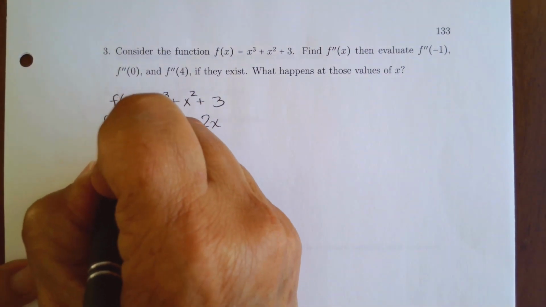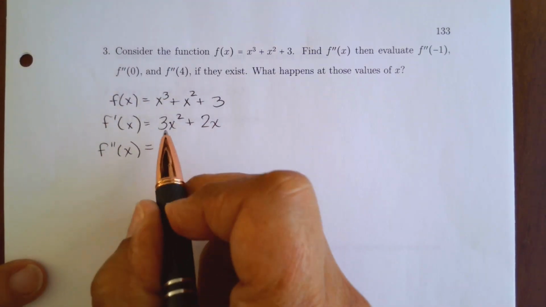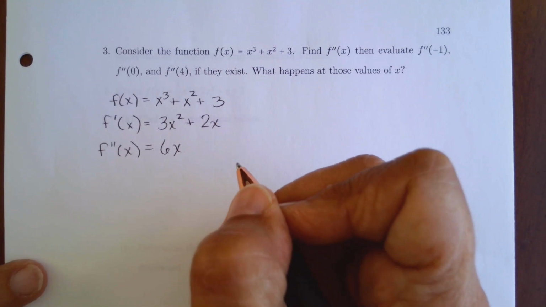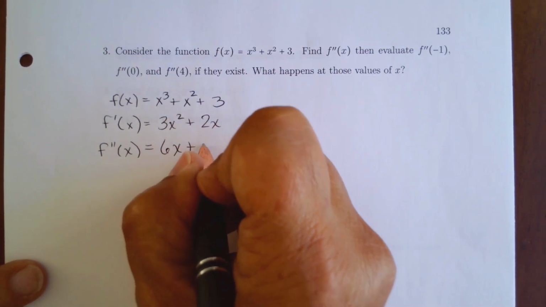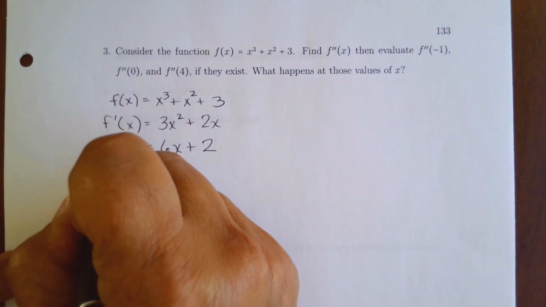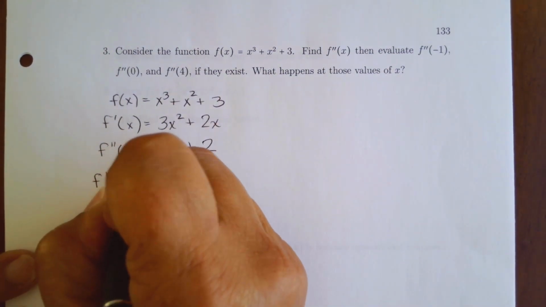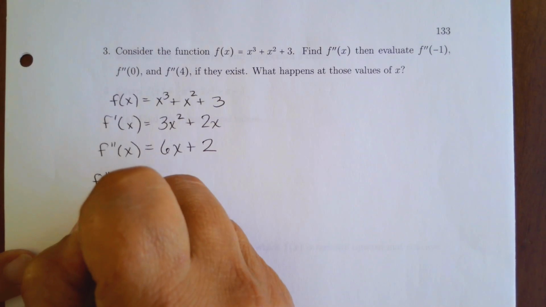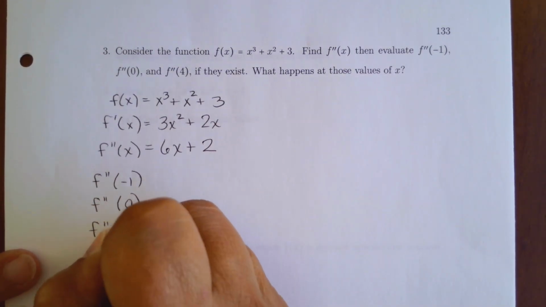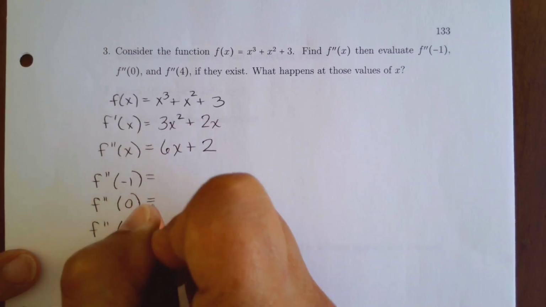Now we need the second derivative. So the derivative of 3x squared is 6x. The derivative of 2x is 2. All right, so we need to evaluate f double prime of -1, f double prime of 0, and f double prime of 4.